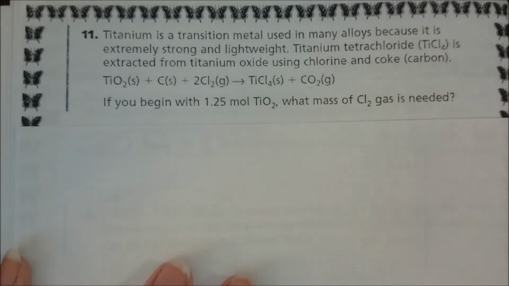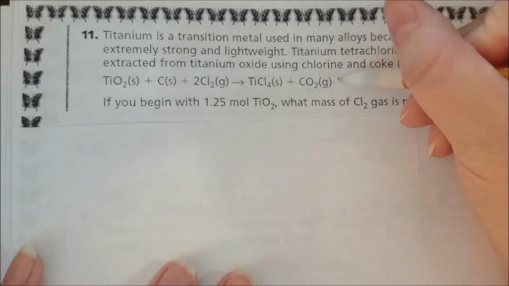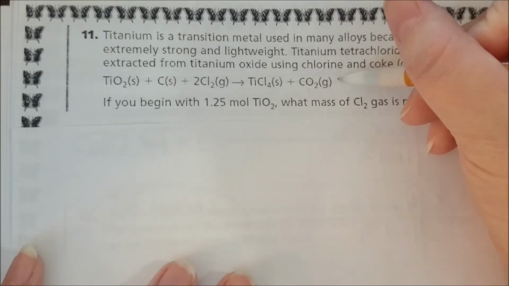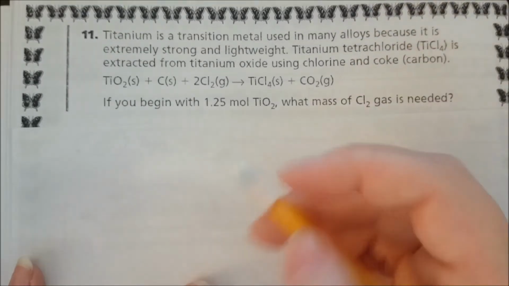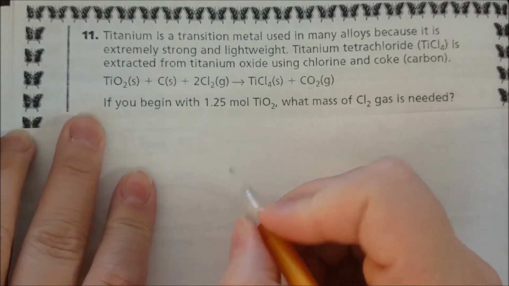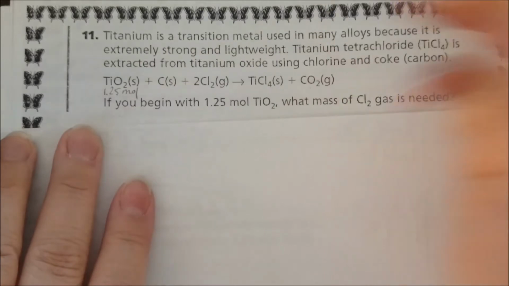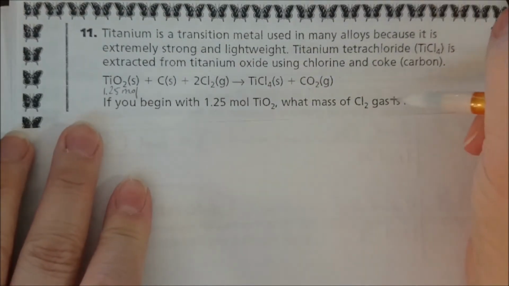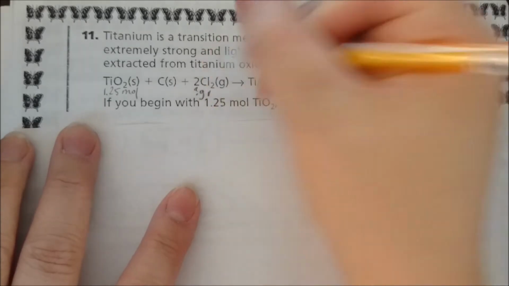Now number 11, they give me the equation. So this is a kind of question that would be on your easy test, okay, your 80-pointer. So you have to be able to do that on your own. Okay, so if I begin with 1.25 moles of titanium oxide, so 1.25 moles of this, they're asking for the mass of chlorine that you need to react with that. Mass is grams.